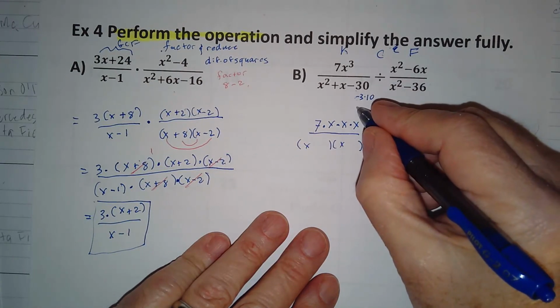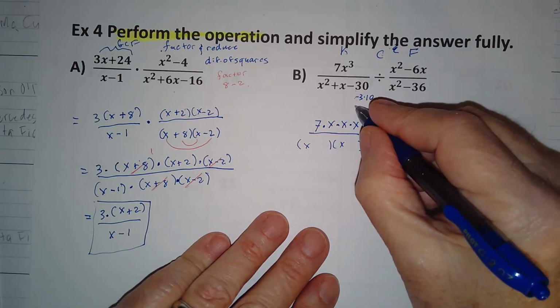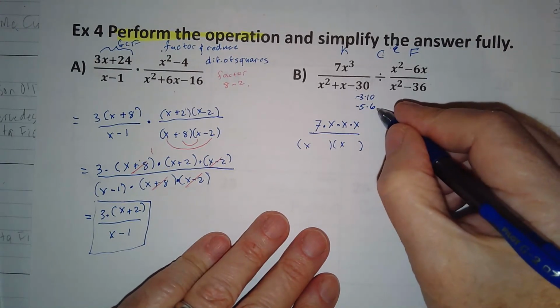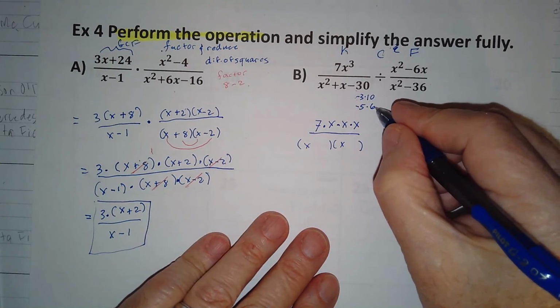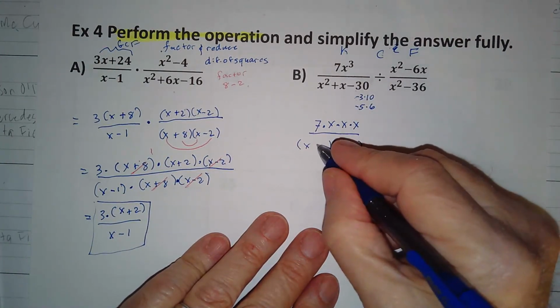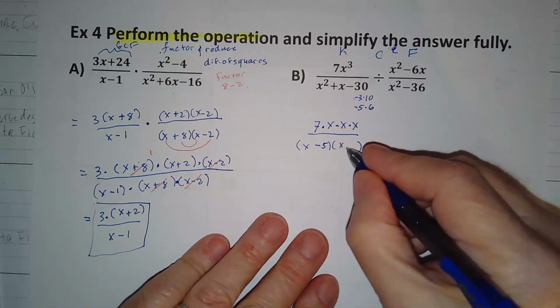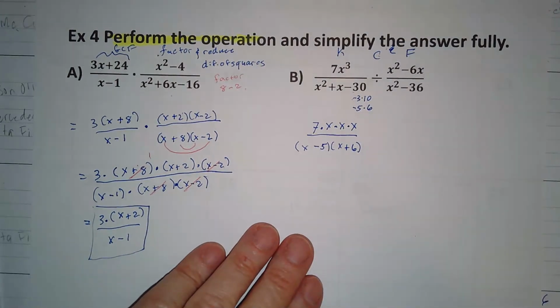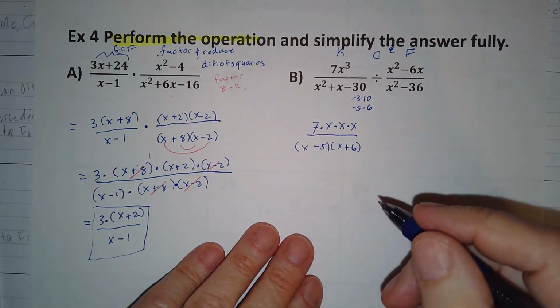How about negative 5 times 6? Okay, so here, this will work. 6 minus 5 is 1. So I'm going to have negative 5 and positive 6 in my factorization here.